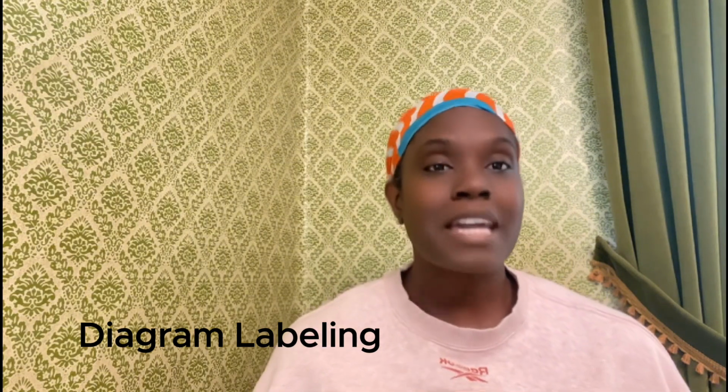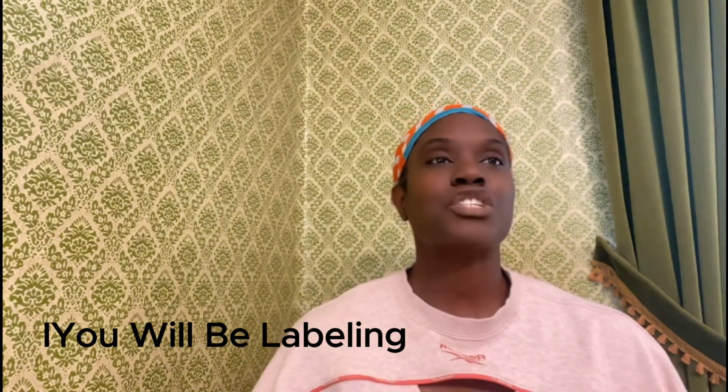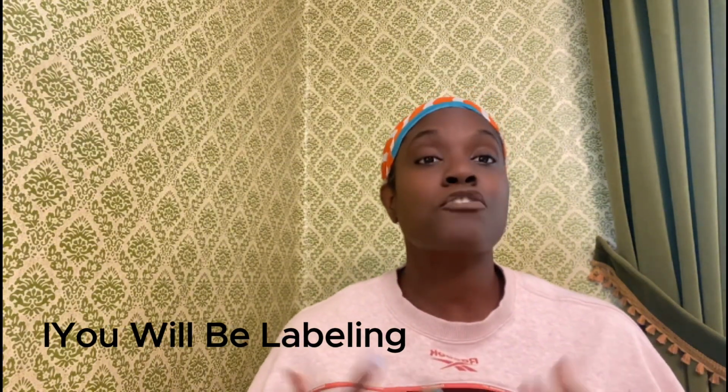Plan, map, diagram. Labeling. In this section, you will be labeling some sort of plan. For example, you are a new student at a new university. You are given the map of your university, but there's information that will be missing.